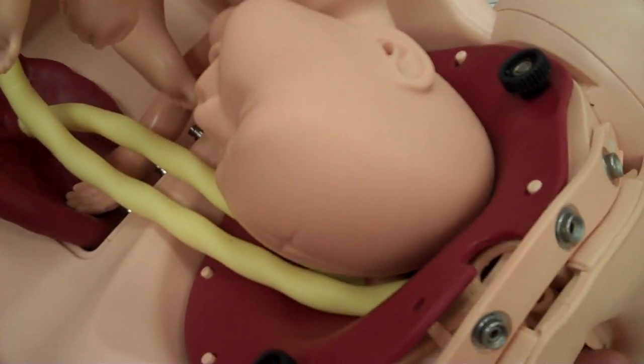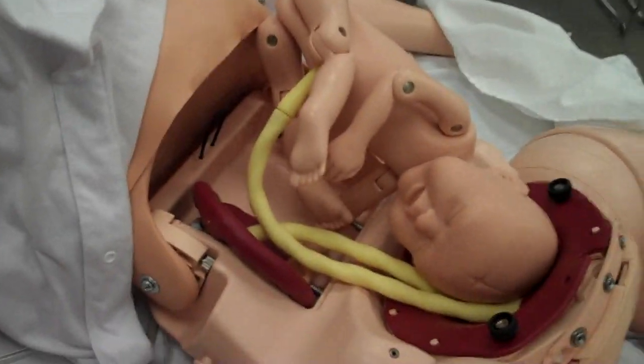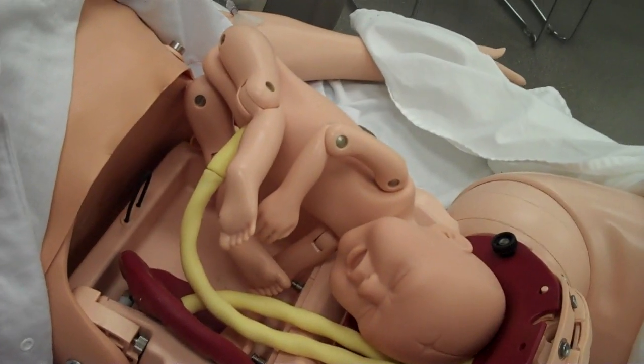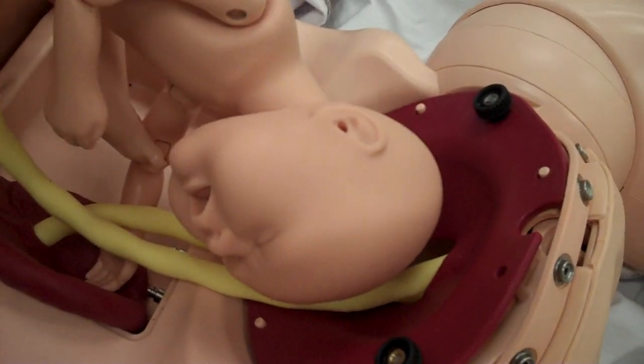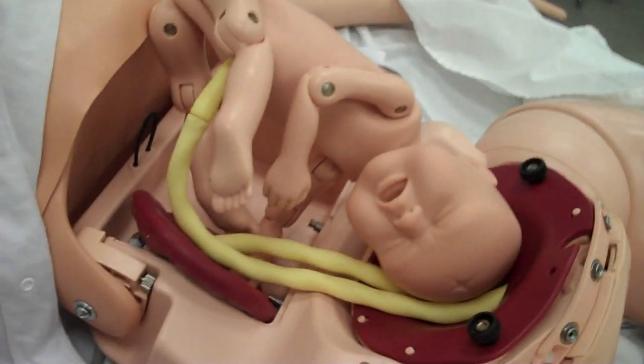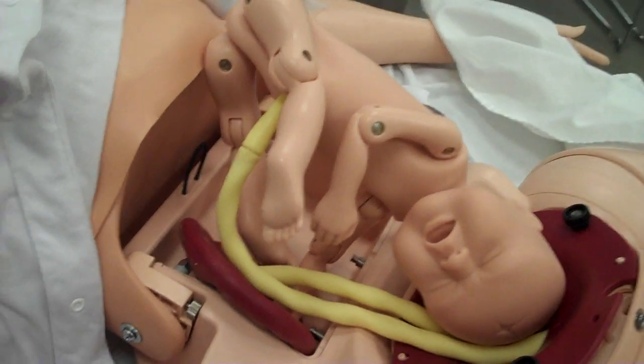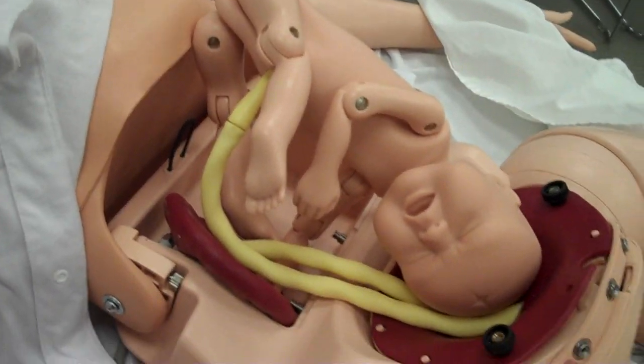But other things that can be done to help is mom's positioning. So if we put her in Trendelenburg, gravity is going to work in our favor. We'll pretend she's actually in Trendelenburg, and hopefully lift that fetal head a little bit off of that cord. Knee chest could do the same thing. Having mom's head lower than her pelvic region, gravity can help work in our favor.